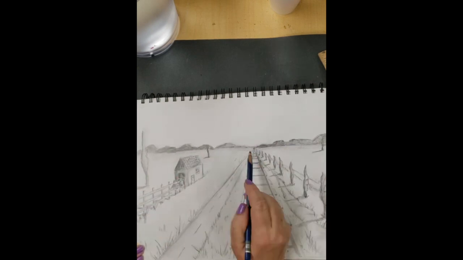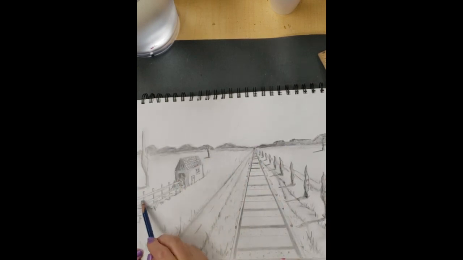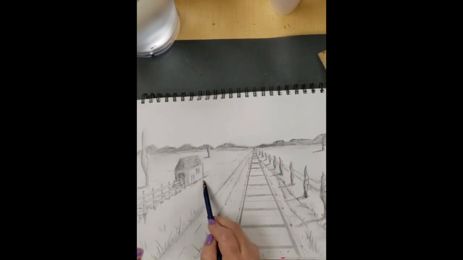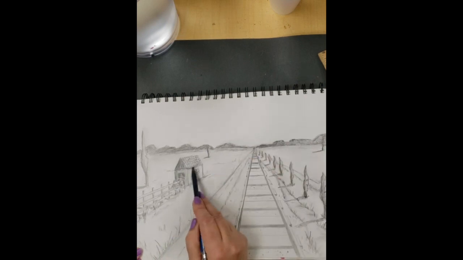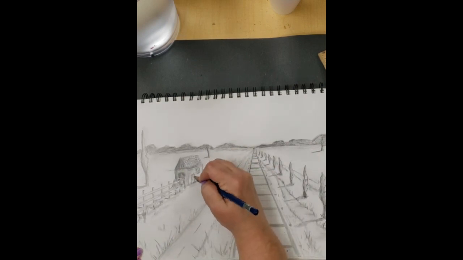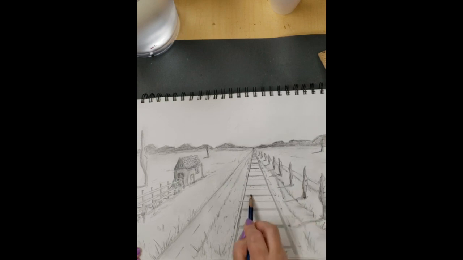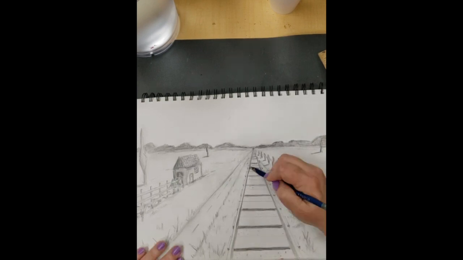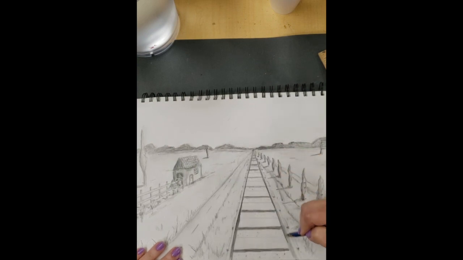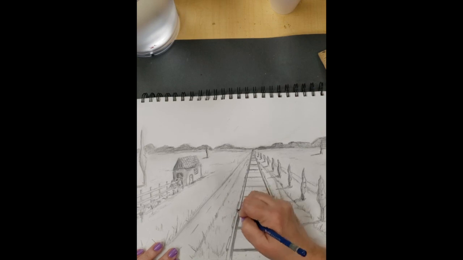And now adding a little shading back here in the background where the mountains would probably cast a little shadow. And as I get farther away, I could actually just put a little shadows here and there for grass instead of trying to draw all the grass. We wouldn't be able to draw every blade of grass going back there.